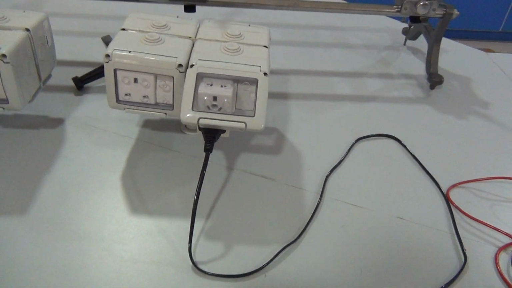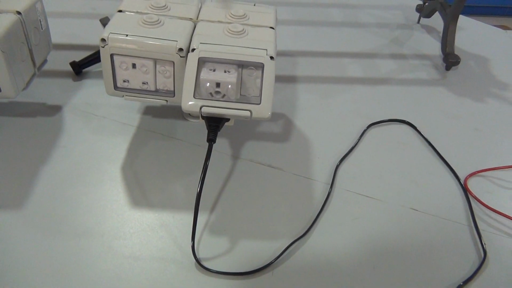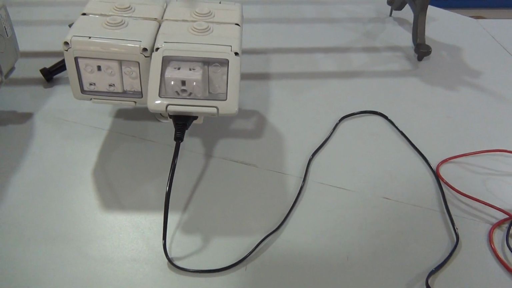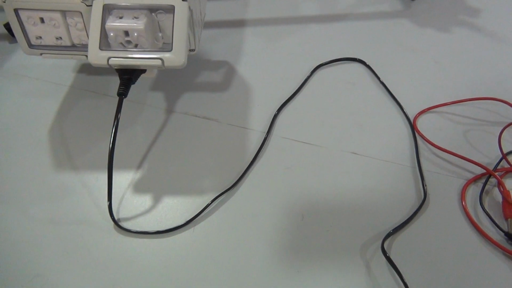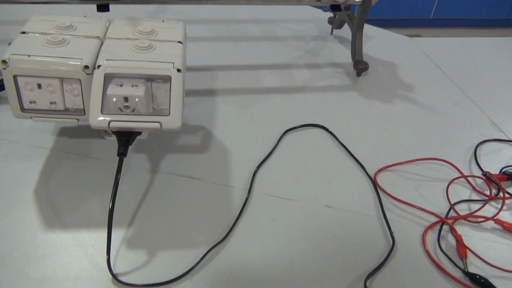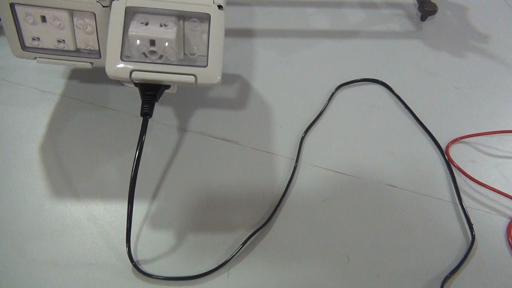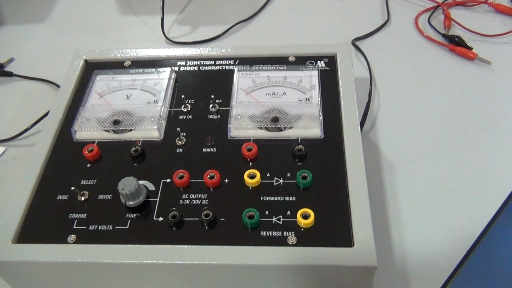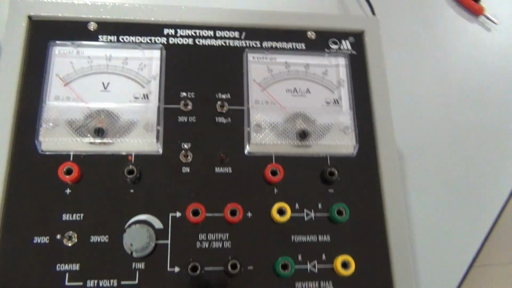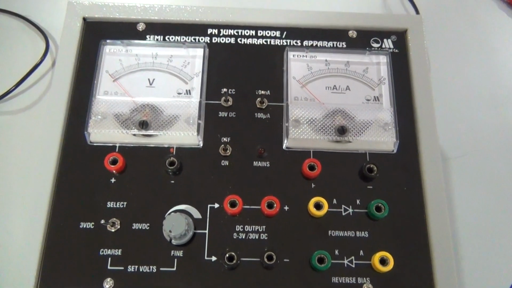Yes, good afternoon. This is another experiment, a PN diode experiment to find the forward bias characteristics. So just look at the connection. We have got from the power supply, the power socket, connected to the diode. It is connected like this. So actually, we have got a box like this. This is a diode setup.